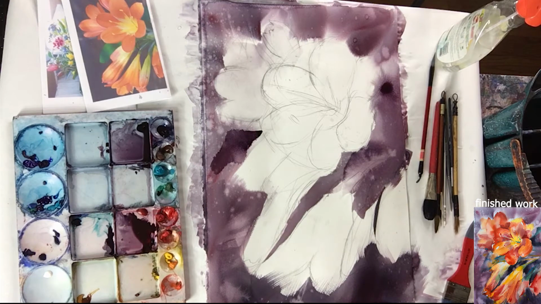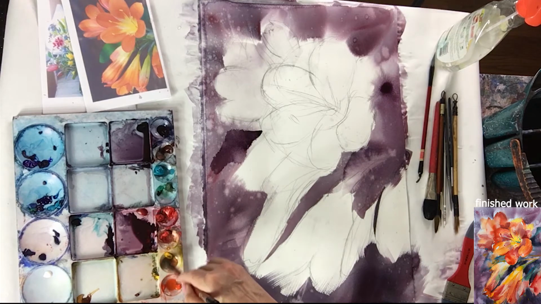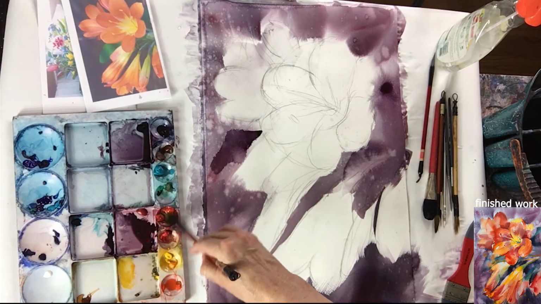So with my other mop brush, I'm going to start mixing our color for these flowers. My orange is super dry, so I'm going to actually mix yellow and red, and we're gonna create a nice orange.